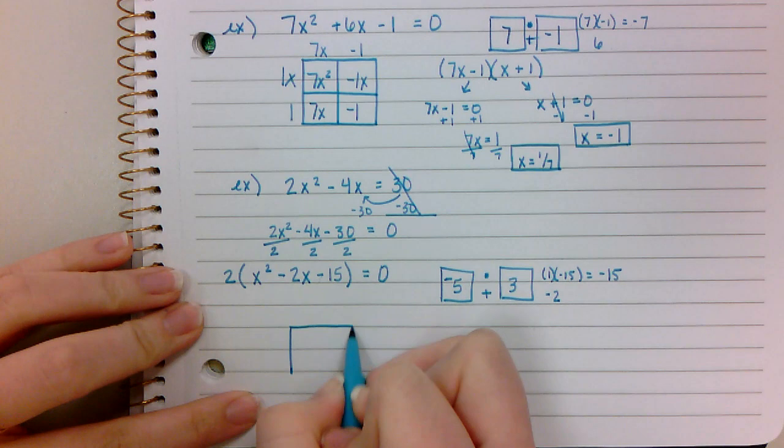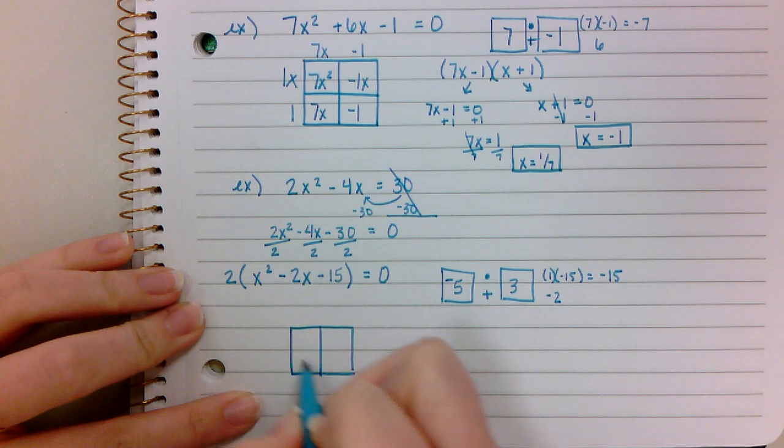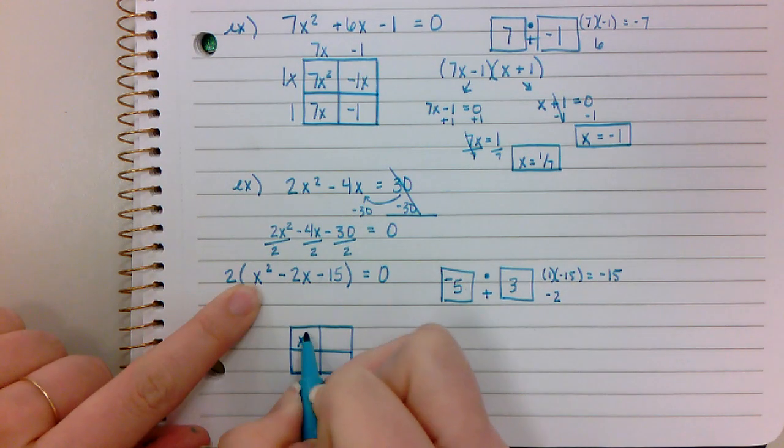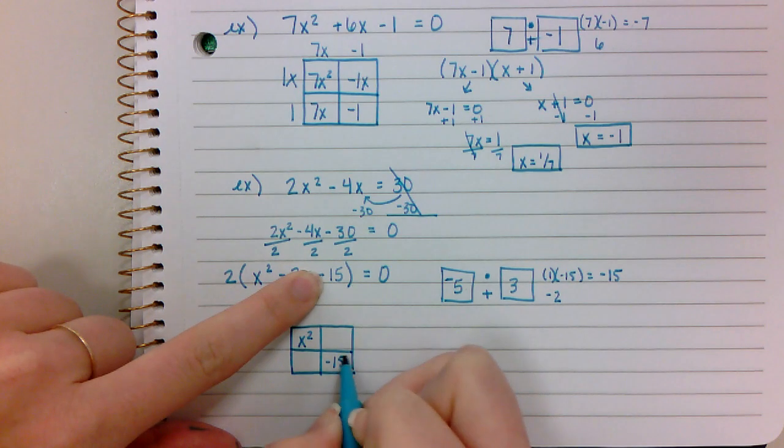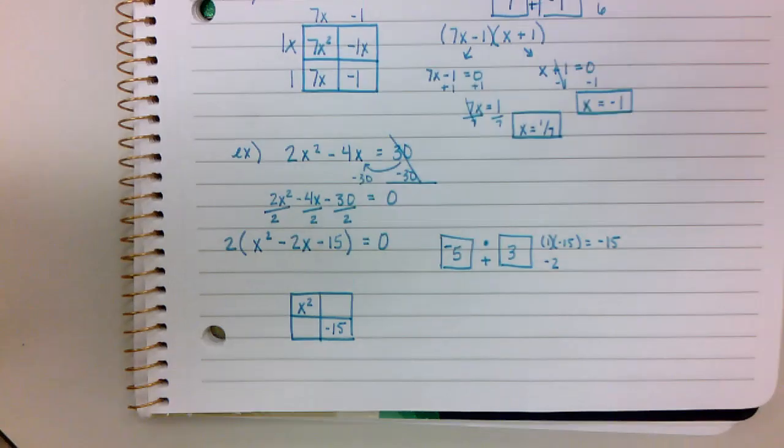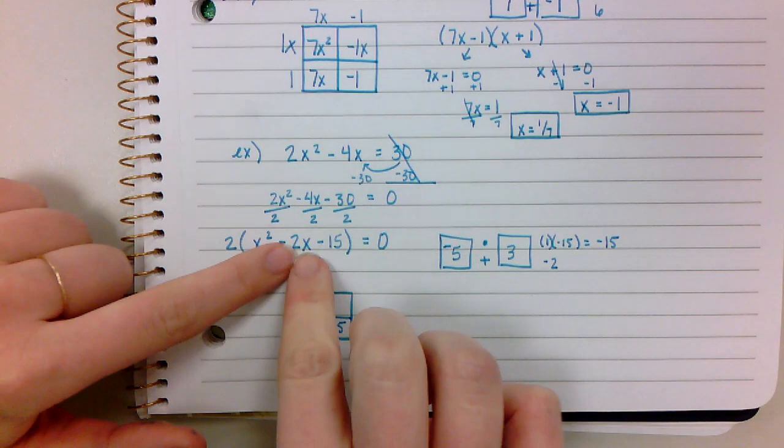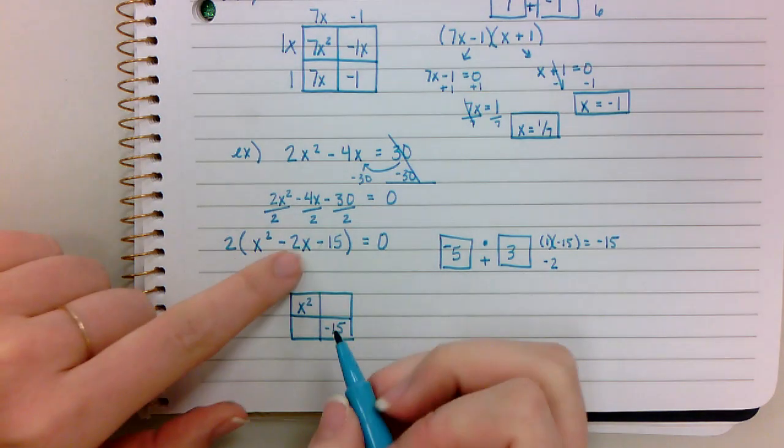Now at this point, I come down here and I make my box. I put the A value and the C value in the box. And then I plug these two in right here for what we gathered would work out to give us that B value.